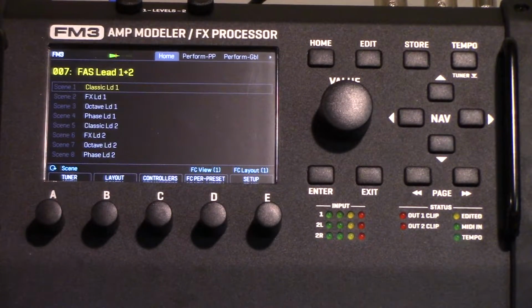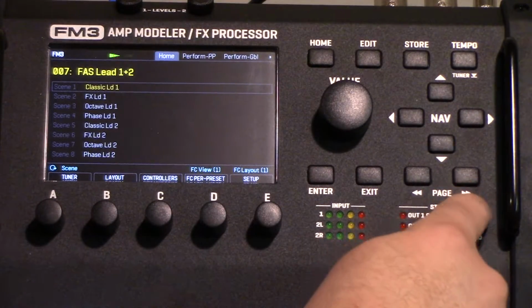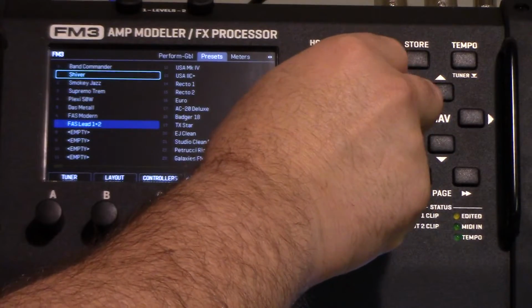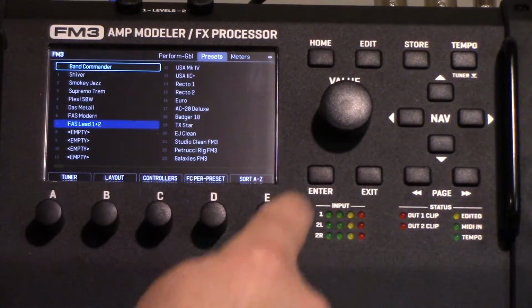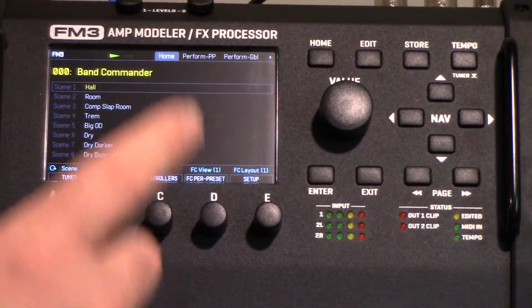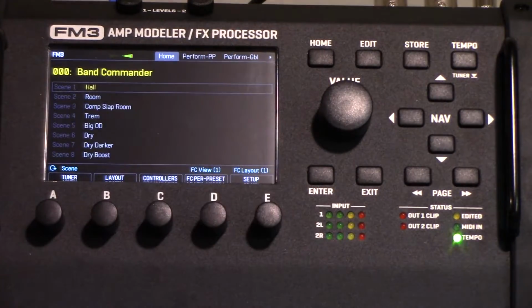Okay, so I'm going to show you that again because I'm going to go back to the first preset. So 1, 2, 3, there's your presets. You go to whichever preset you want, enter, and it'll bring you right back to the preset. So nav button, value knob, page to the side with your value knob, and then enter.